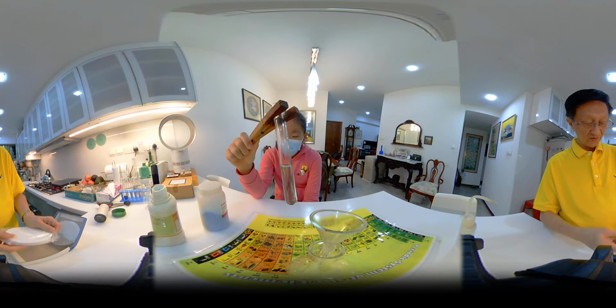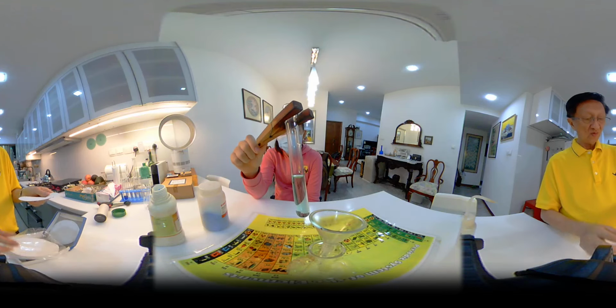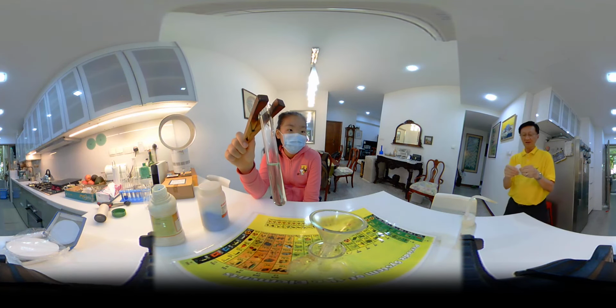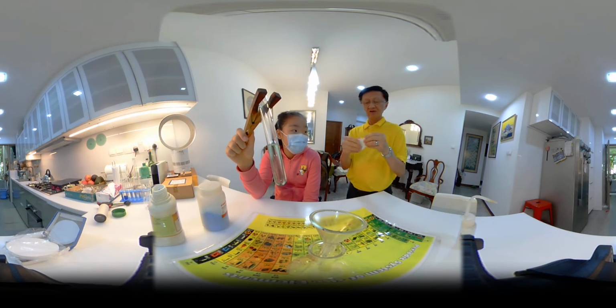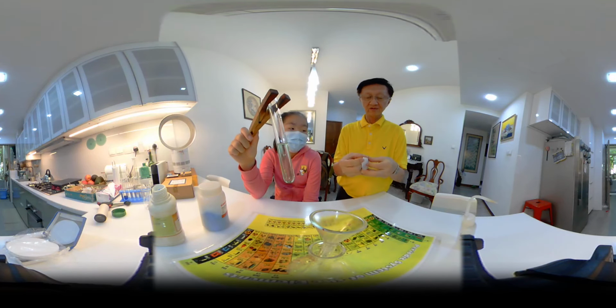We use the filter funnel, and then we use a filter paper and we put it over the filter funnel.